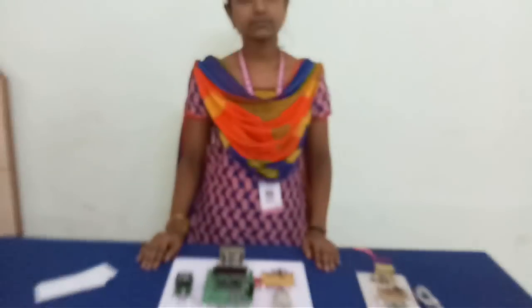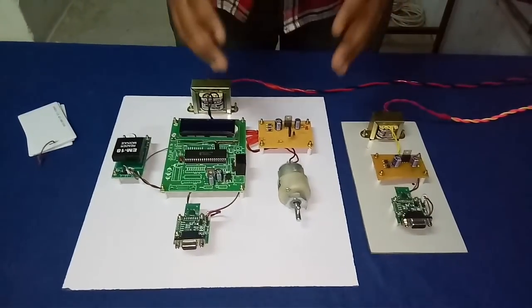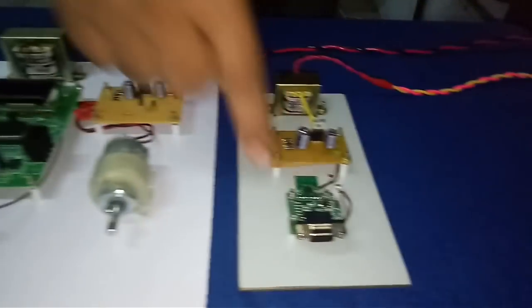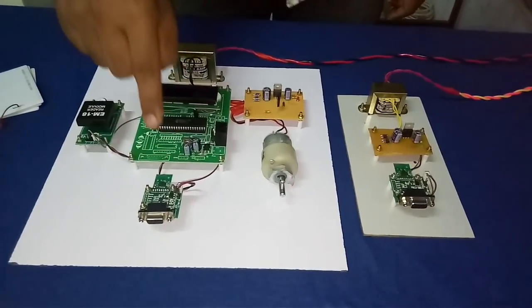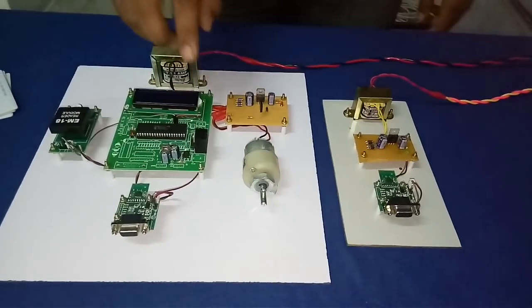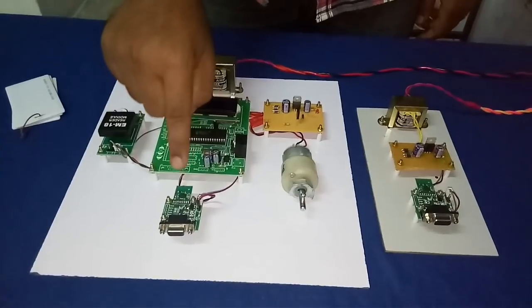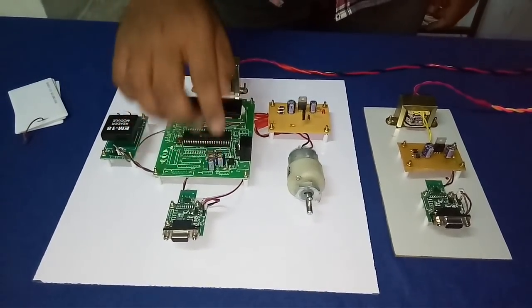Now we are going to see the transmitter and receiving part of our project. This is a transmitter and this is a receiver. The transmitter and receiver are made up of the same element, the CC2500 chip. It is a transceiver chip made by Texas Instruments, and this chip is suitable as the transmitter and receiver for our project because it is low range and low frequency, suitable for this prototype.